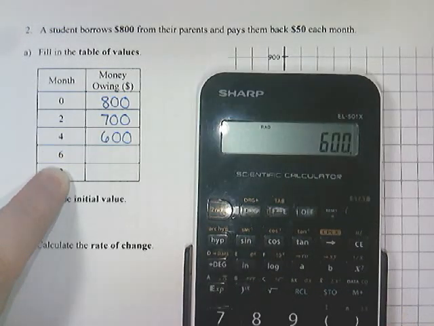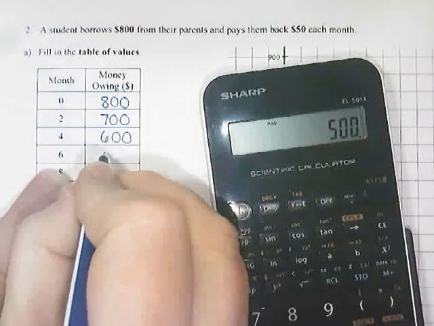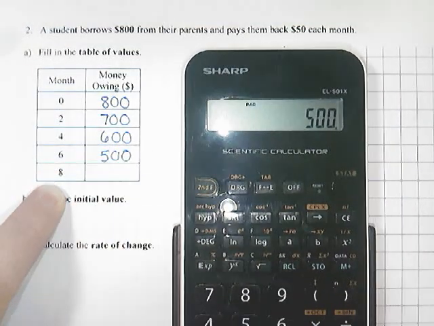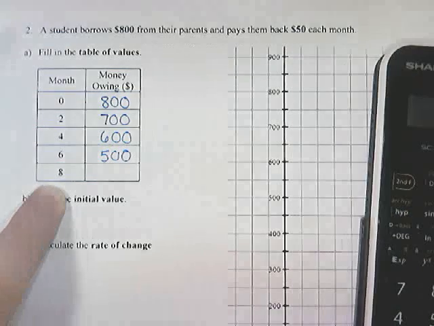Okay, we're going to take away another 50 for month 5. And then 50 for month 6, which is $500. And then we're going to take away 50 for month 7. And then another 50 for month 8. And that is $400.